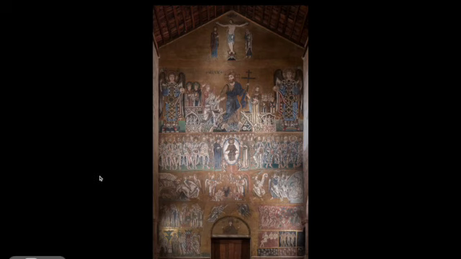So, as we can see here, we are back to the main image of the Last Judgment scene, this incredibly layered scene. As I pointed out at the top, we have the crucifixion, which then moves on to this panel of the Ascension, which then moves on to the panels of the Last Judgment.